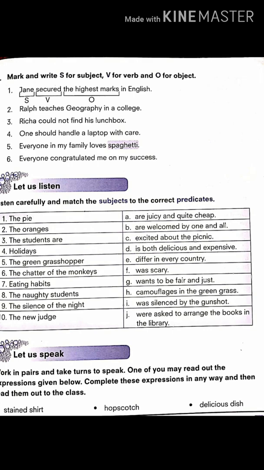Sixth one. Everyone congratulated me on my success. So everyone here is the subject. Congratulated is the verb and me is the object in this sentence.